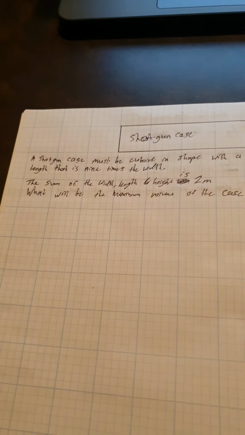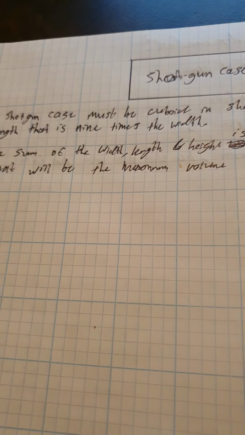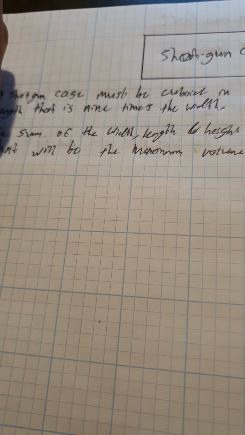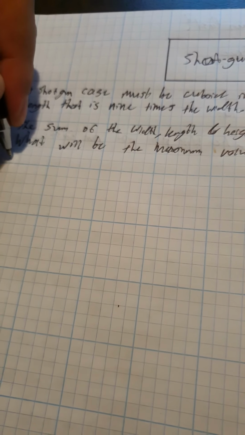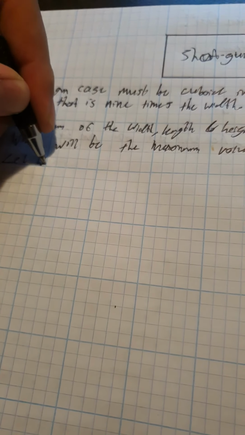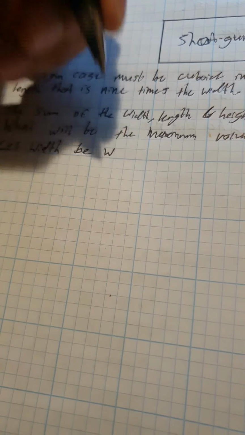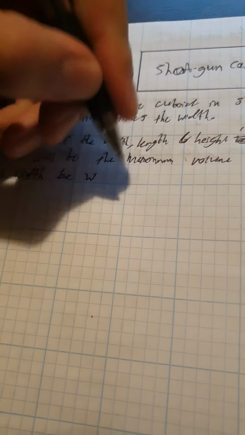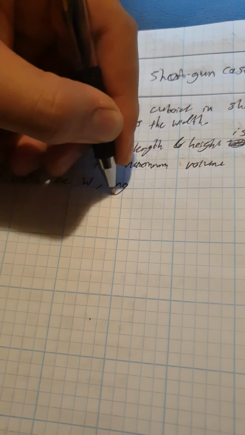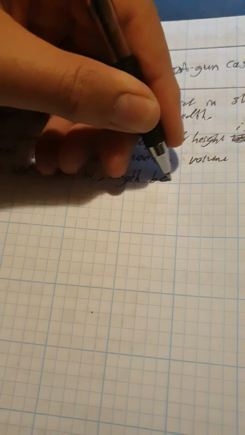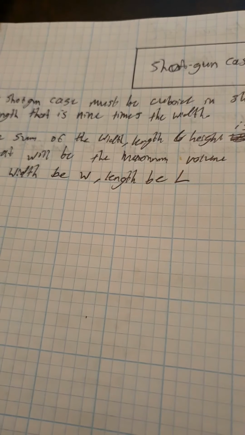Let's label our variables. Let width be W, and then let length be L, and then the height to be H.